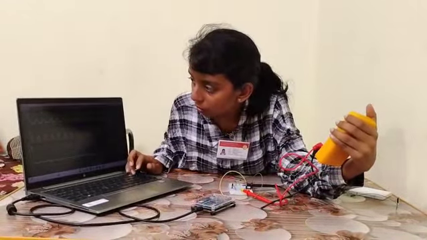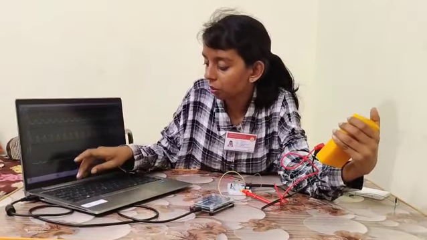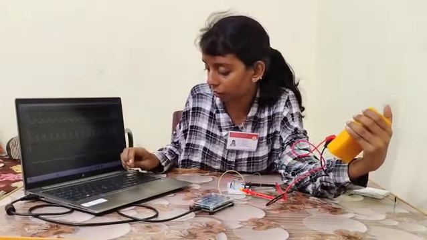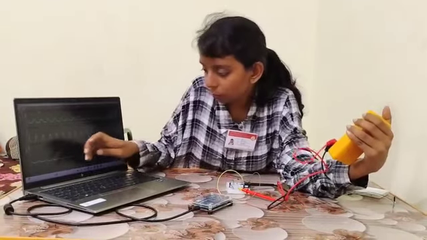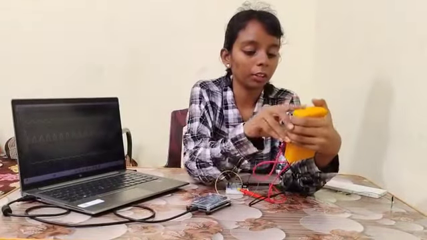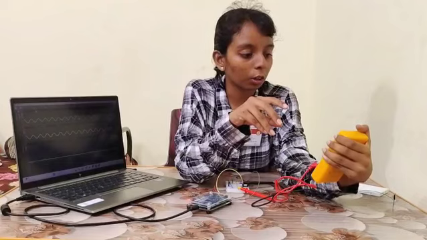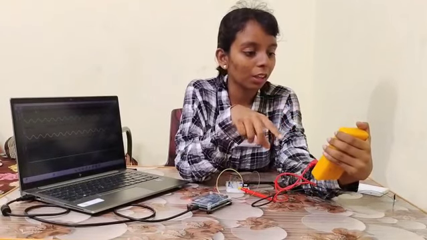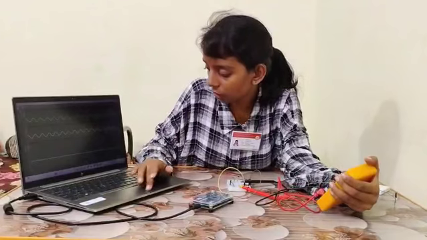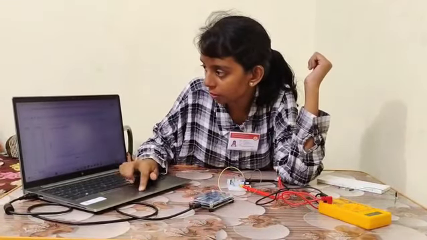And now we move on with a higher value, let's say 1.2. We get it to be minus 0.30, and so on. And then we move on with plotting the graph for the reverse bias part.